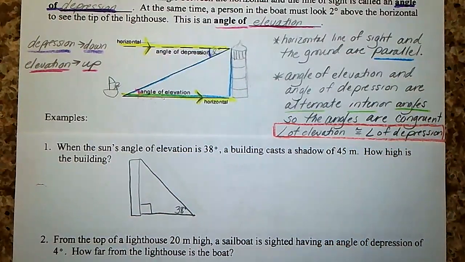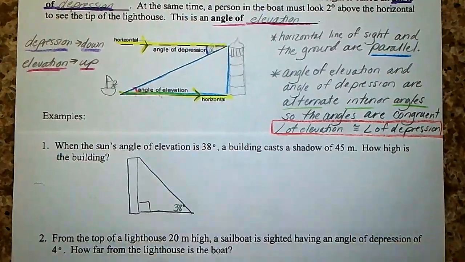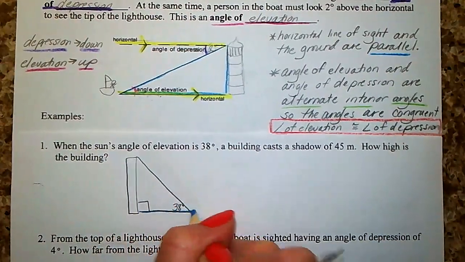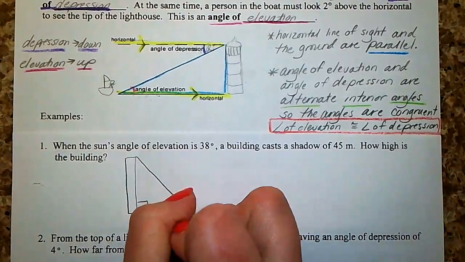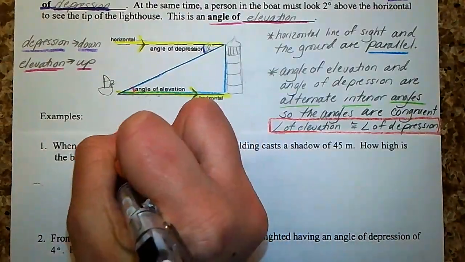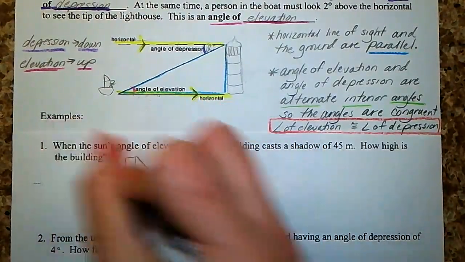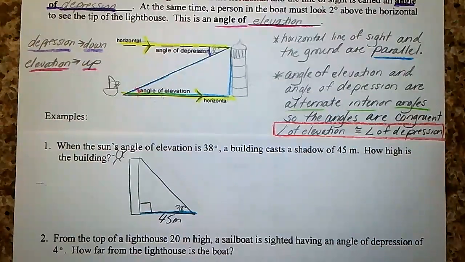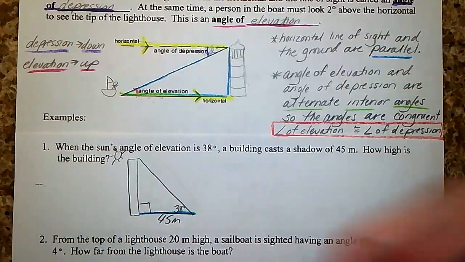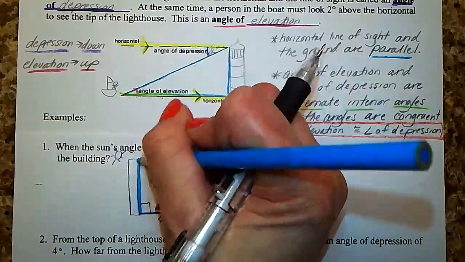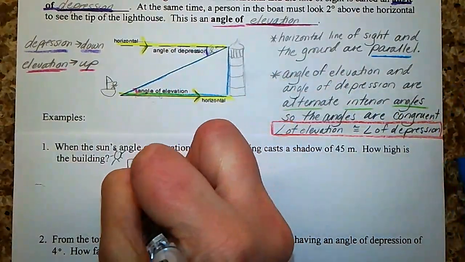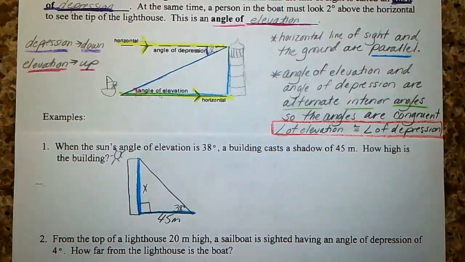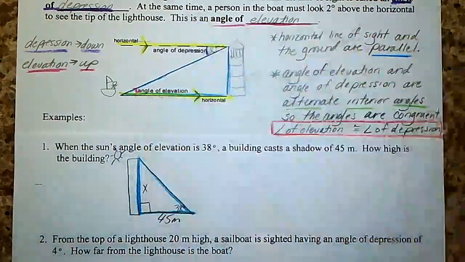Now let's talk about shadows. Where do you find shadows? Your shadow is always on the ground. So the shadow is this length right here. It's on the ground, 45 meters, which means our sun is somewhere over here casting its shadow. Now, the question is asking us to find how high the building is. That would be this length right here. How tall is the building? So we're going to call that x. And now what you see is you actually have a right triangle there.